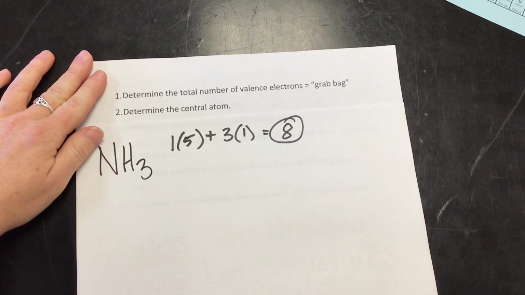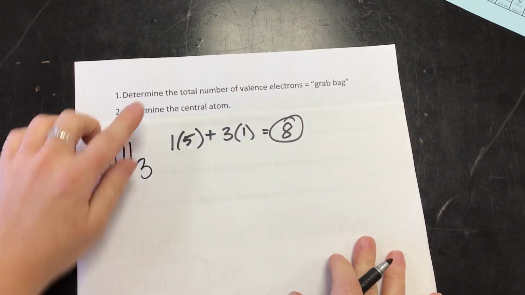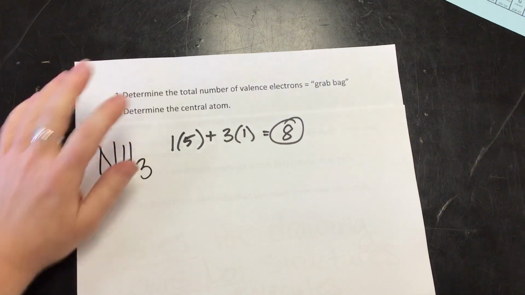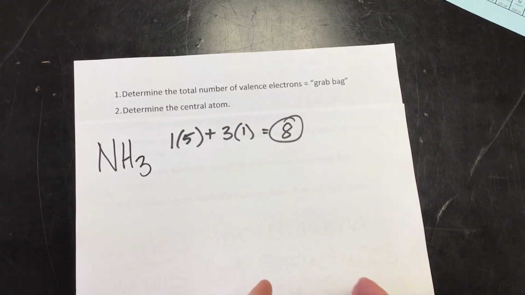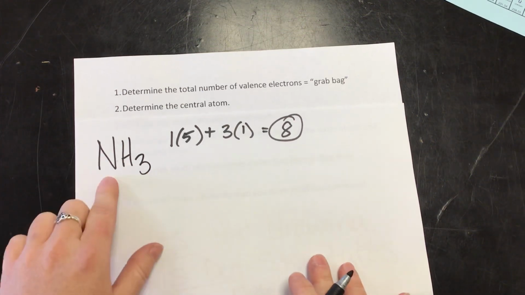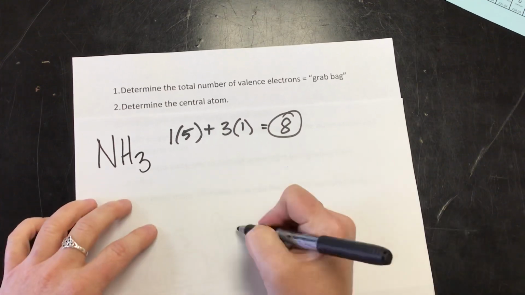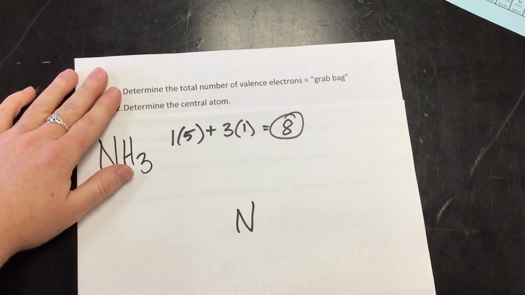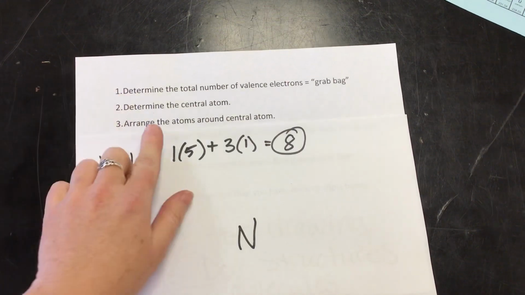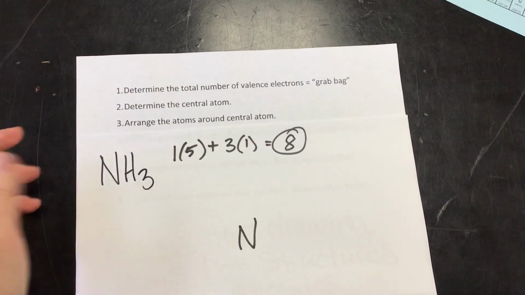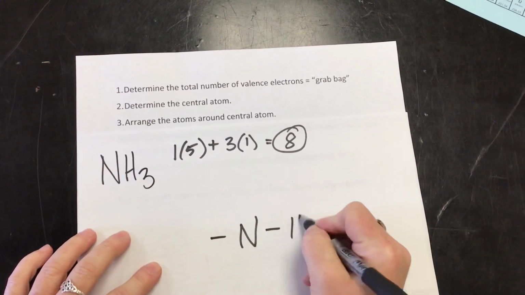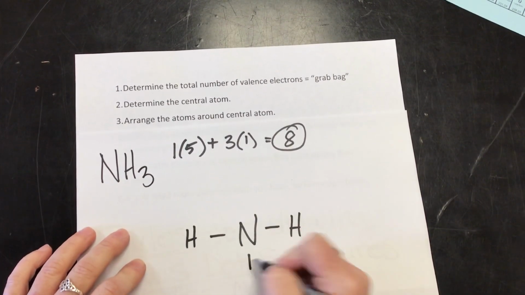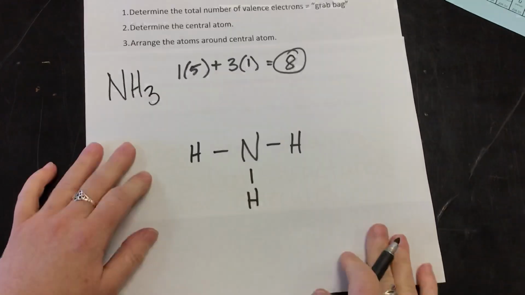The next step in our rules is that we need to determine the central atom. The central atom is whatever element is present in the least, or if carbon is present, it will be carbon. The element that's present in the least in this compound is nitrogen. So nitrogen is going to be our central atom. The next step is to arrange the atoms around the central atom. So since all we have left is hydrogen, we have 3 hydrogens that we are going to arrange with single bonds around the central atom.